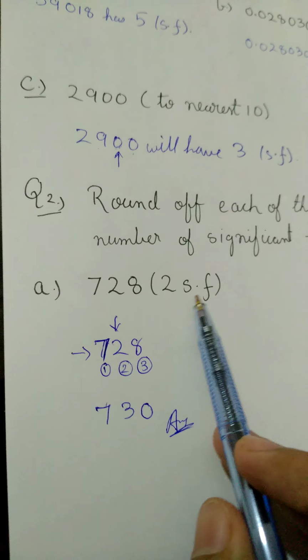So here we have part C, 0.00300185 up till 4 significant figures. First of all, let's identify the fourth significant place, 30185. These three zeros will be considered insignificant because these three are leading zeros, so we will not consider them. This is my first significant figure, this is my second, this is my third, and this is my fourth. So this is my point.